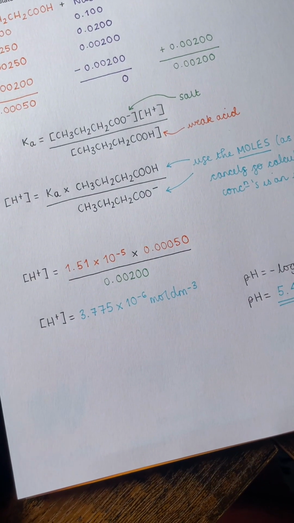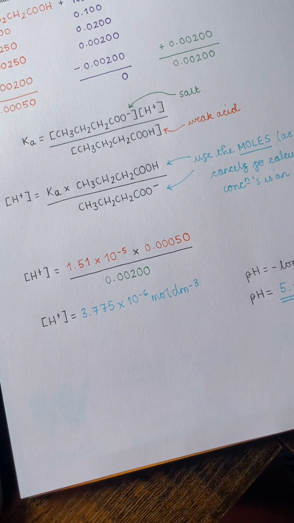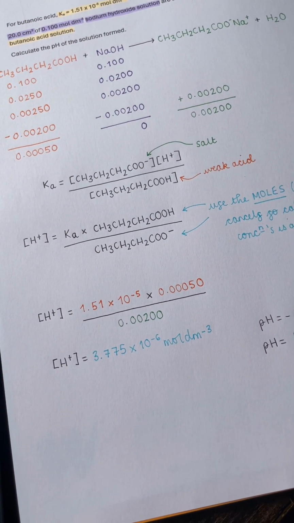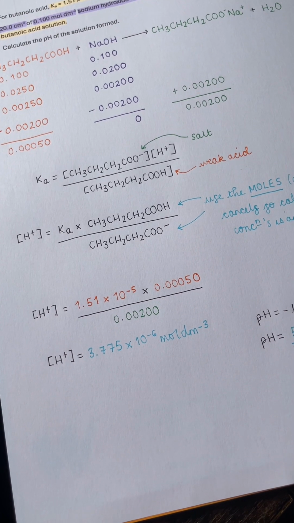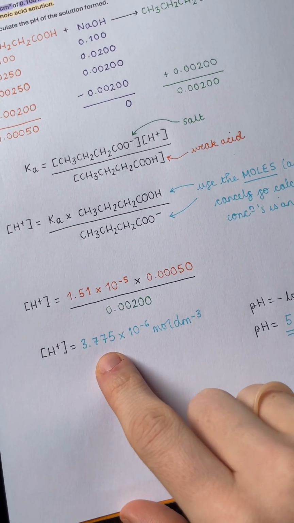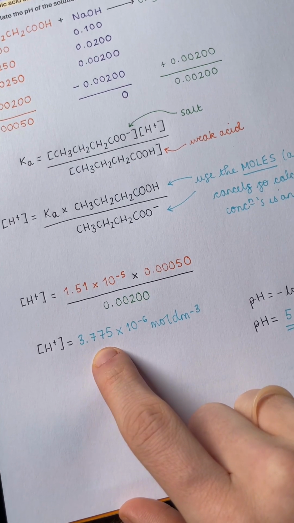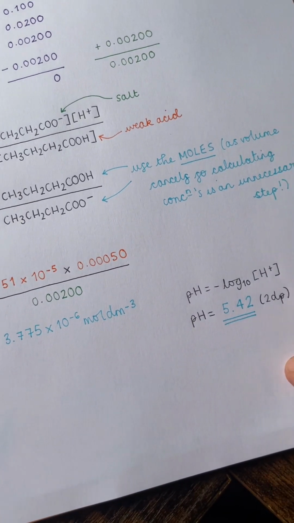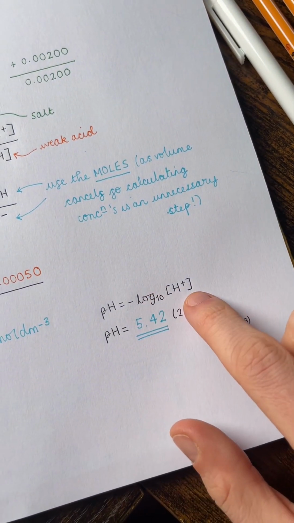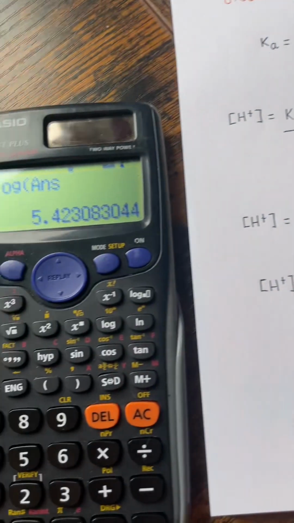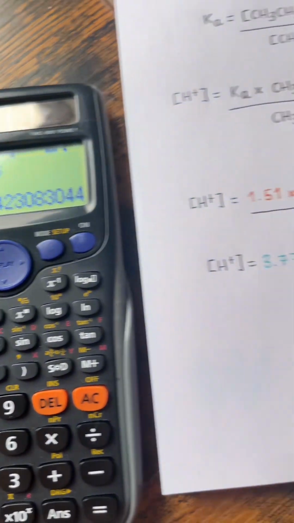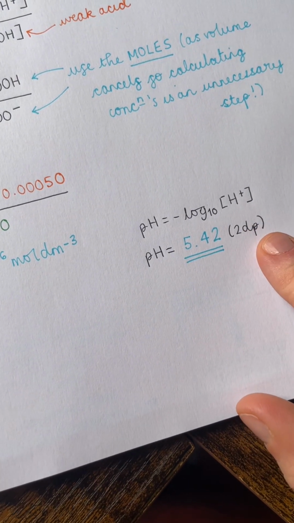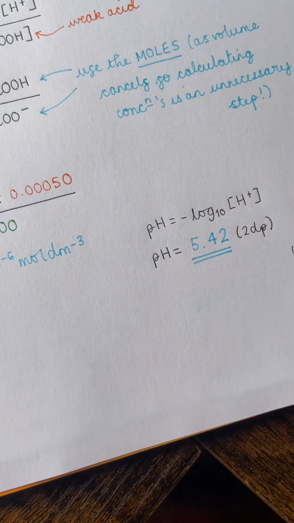And there we have it. I have calculated the value for the concentration of H+ ions by doing the value for Ka from the top of the question times by the moles of the weak acid divided by the moles of the salt. That has given me an H+ concentration of 3.775 times 10 to the minus 6 moles per decimetre cubed, and to work out pH we always do minus log base 10 of the H+ concentration. So that's what I typed into my calculator, and that gives me 5.42 for the pH, which we should always give to 2 decimal places.